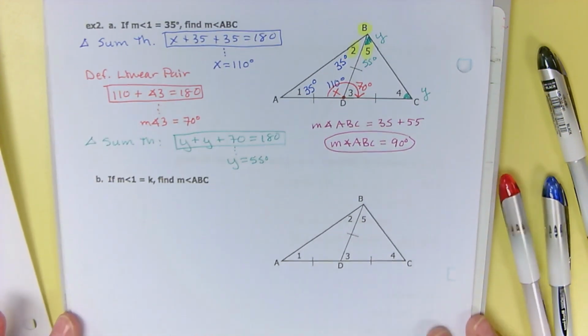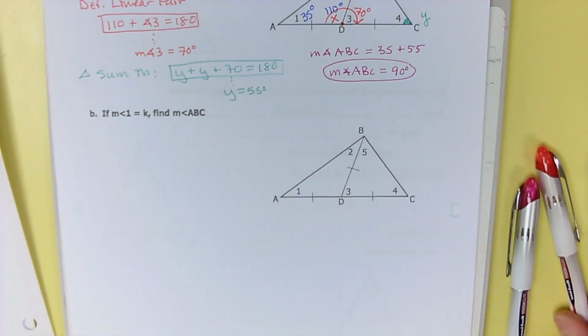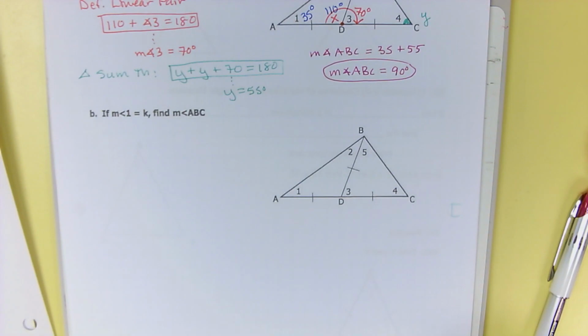All right, so B, this is our last one. A couple of your questions, they're going to put K's in your answer. So I want you to see how you work with a K. You treat a K like a number, but you can't add K to a number. It's got to stay K. Most of the time, if they give you K's in the problem, you're going to have K's in the answer. There are exceptions, but usually you're going to get a K.